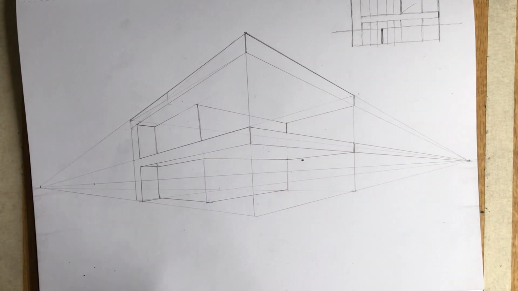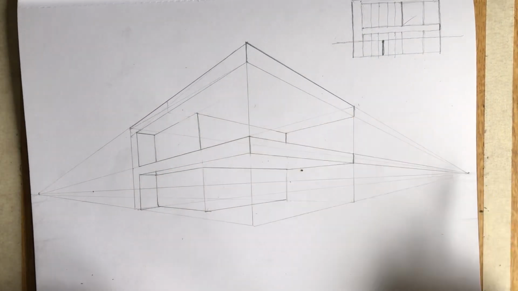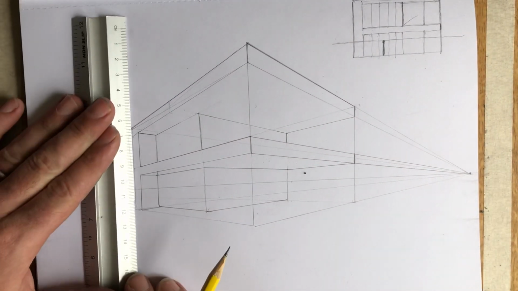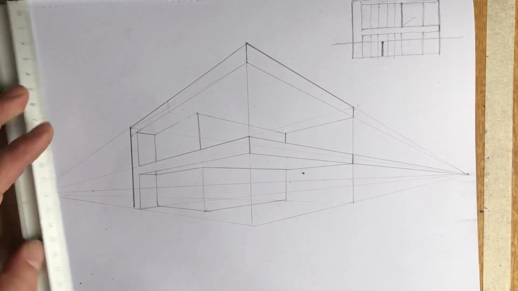I've got the bare bones of my building in there now, so I just want to add a bit more detail to it. Put in my bold outline as well. So I'm going to put my bold outline in just now. There's my lead.